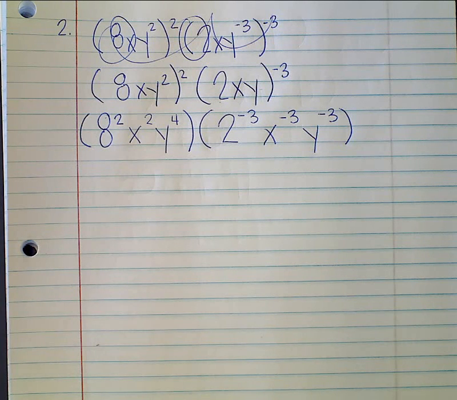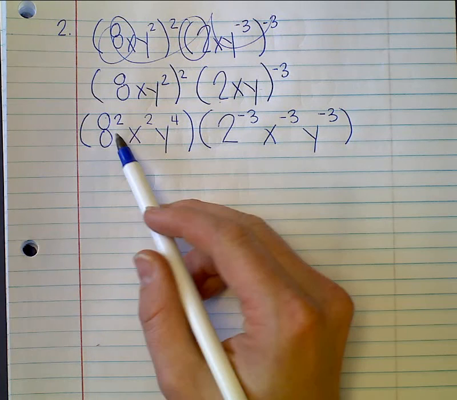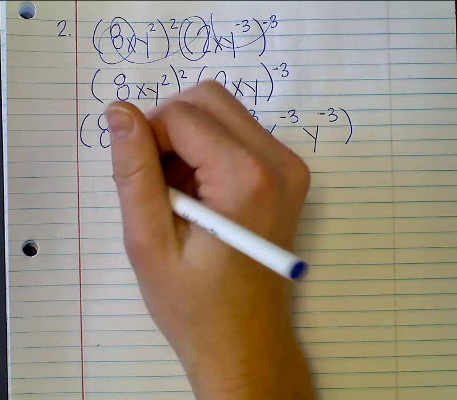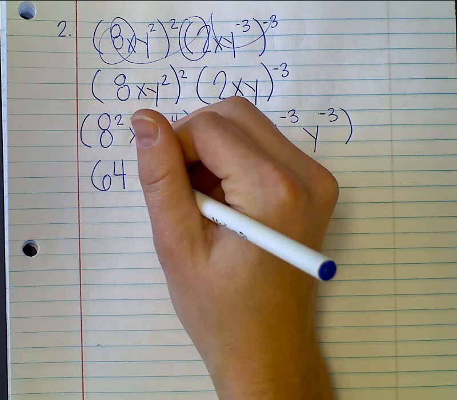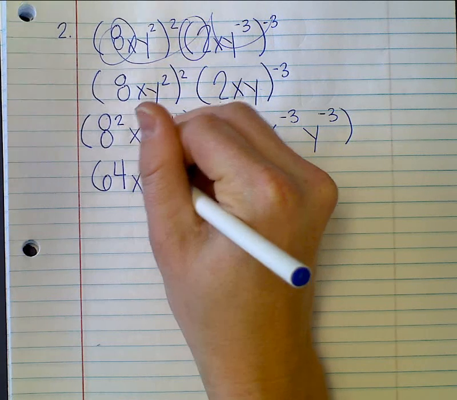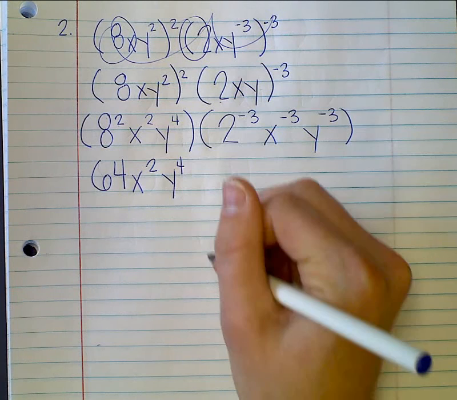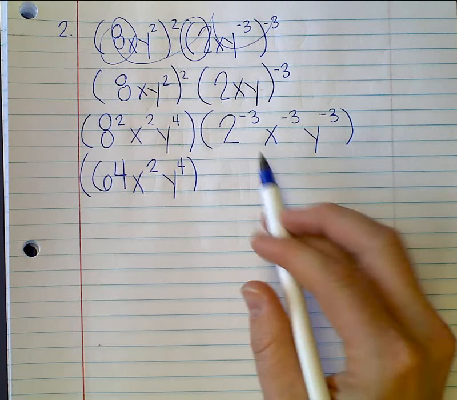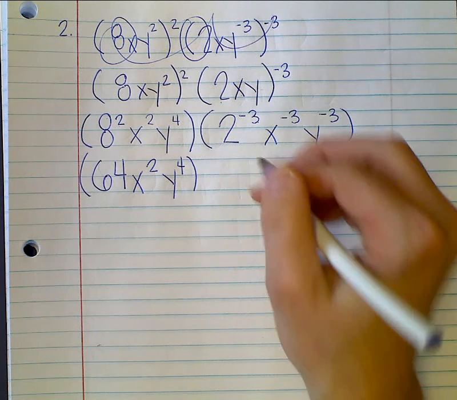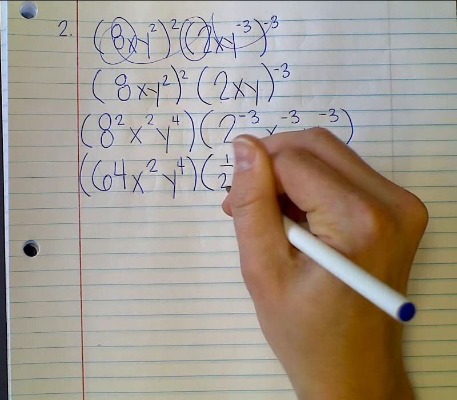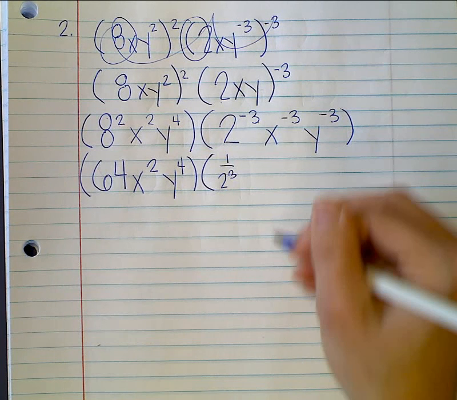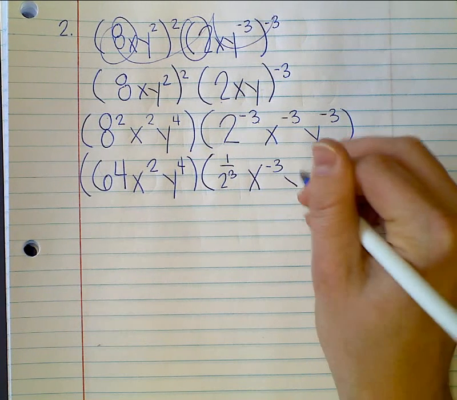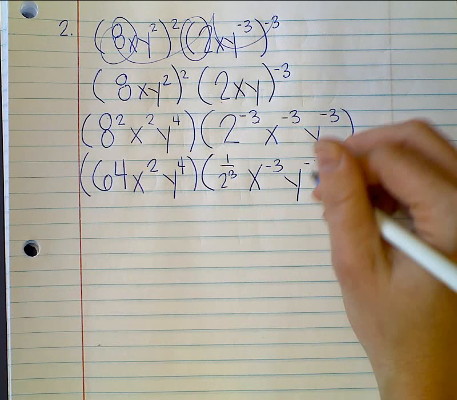So let's take a look. The first thing we need to do inside of our parentheses is to evaluate our exponents. We have 8 squared, so that's going to be 64 x squared y to the 4th power. And we're going to multiply 2 to the negative 3rd power, which is 1 over 2 cubed, x to the negative 3rd power, y to the negative 3rd power.